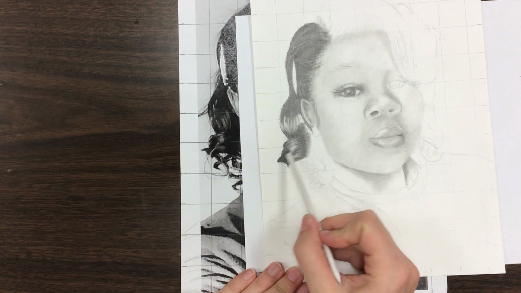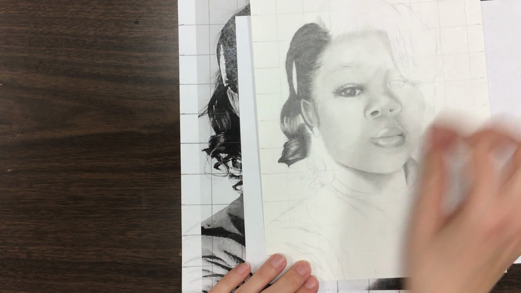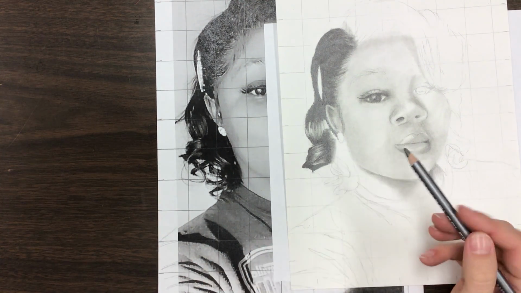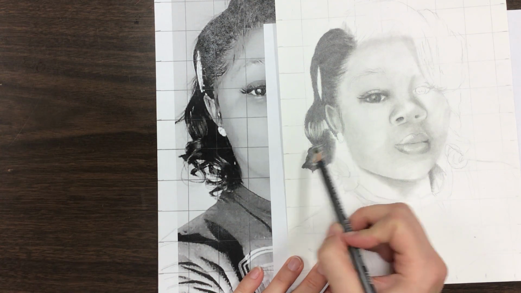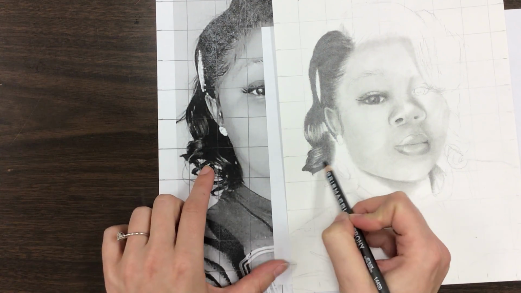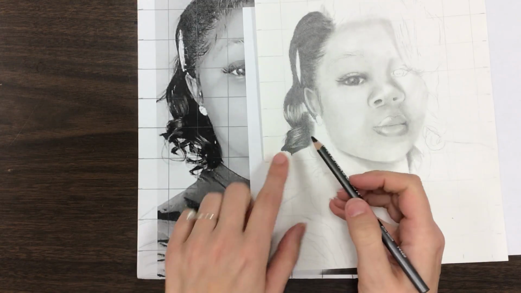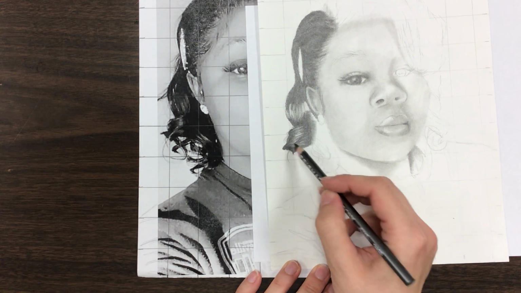So now this curl is gonna look more three-dimensional because it goes from dark to light to dark again and unevenly. So what I'm gonna do is continue around the hair like this, and then later I'll make sure my pencil is really sharp, and I'll come back in to do just some actual strands of hair, because I can see some of those there, and I can see some little wisps of hair sticking out across the edge. Like this one comes down this way.